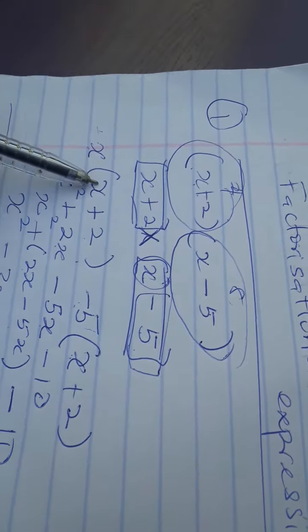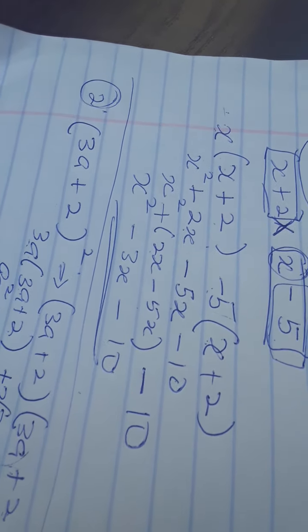Alright, my precious students, we're still on factorization and particularly expansion of quadratic expressions. We're still talking about quadratic expressions. It's alright to walk the step-by-step process, but as you move on, you have to try to increase your speed. So you do not have to give us a detailed breakdown line by line. With practice, you learn how to do it.